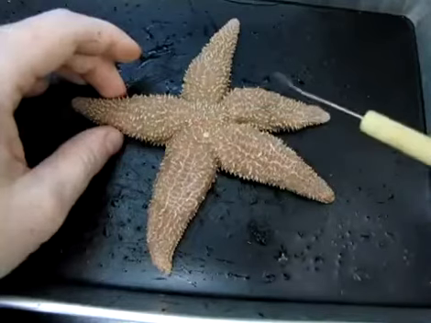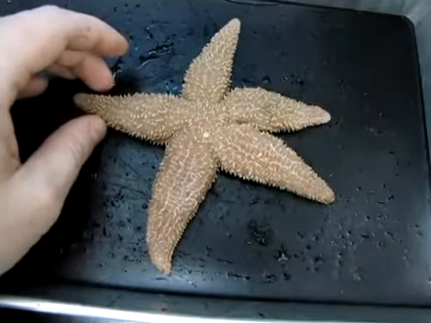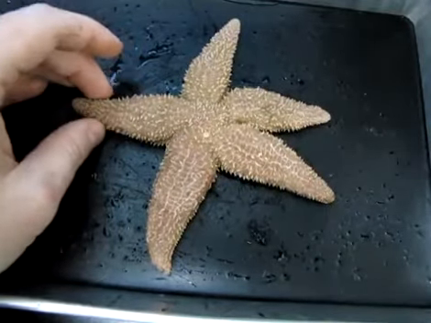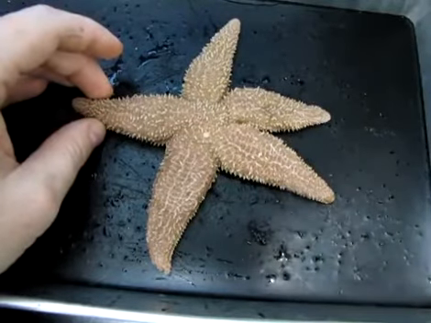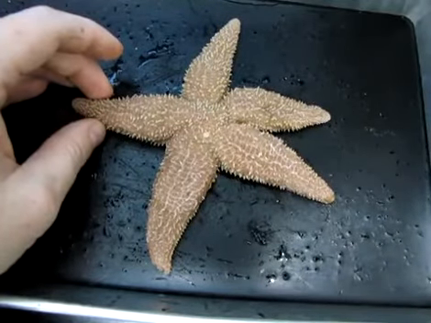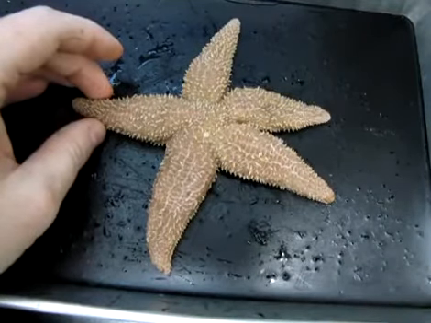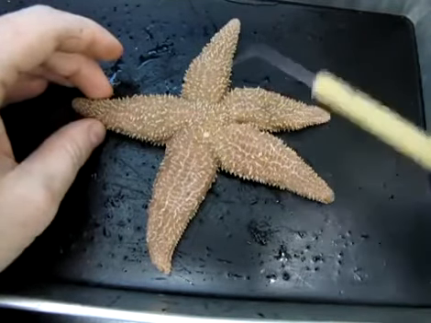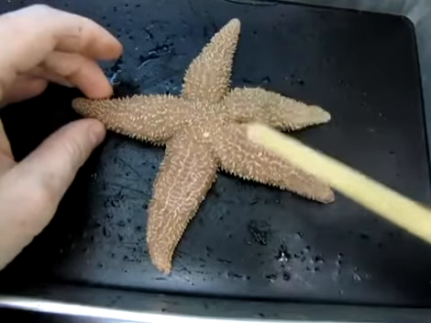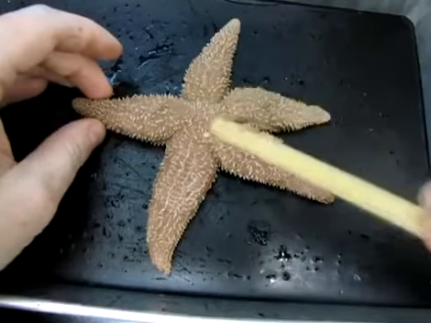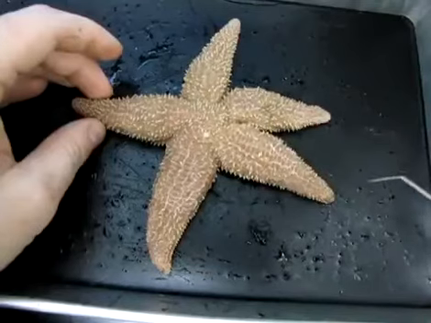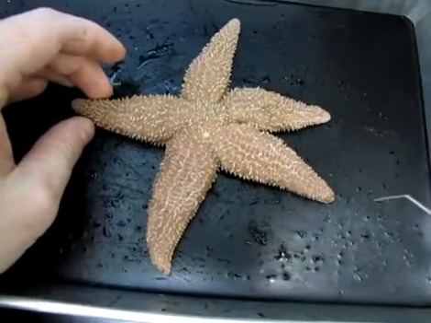Support. Another thing that is unique to echinoderms is the type of symmetry that they display. Echinoderms display what is called pentaradial symmetry. Penta meaning 5, and radial you can think of as being spokes on a wheel. So you can see 1, 2, 3, 4, 5 appendages here that indicates pentaradial symmetry.